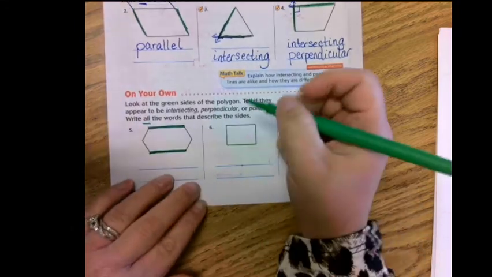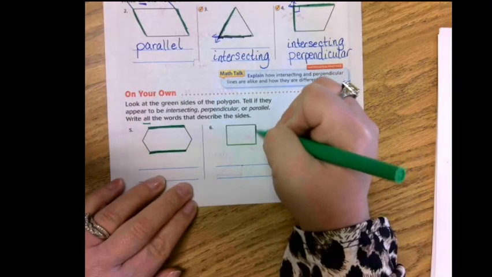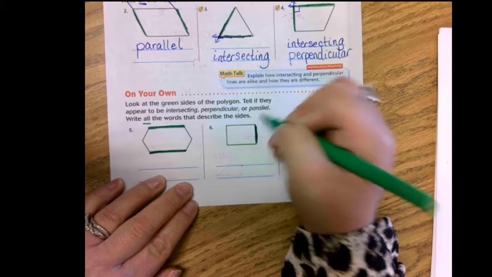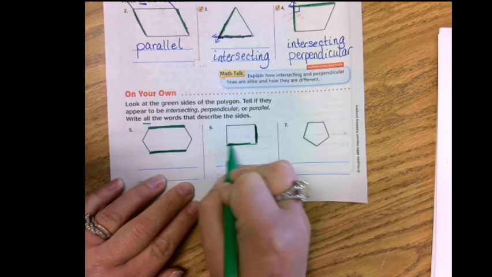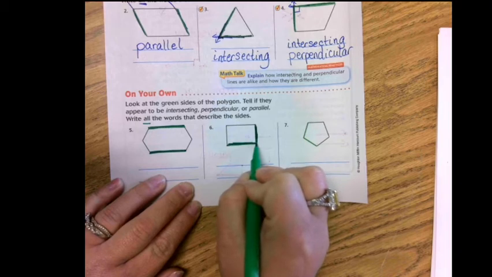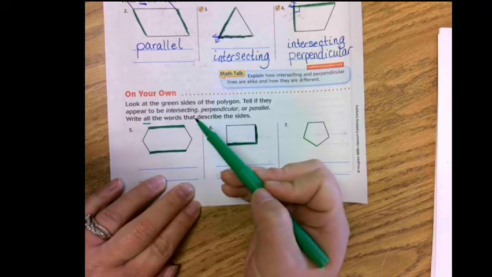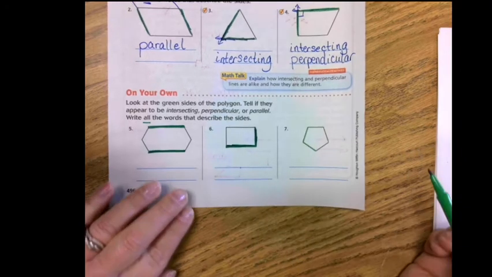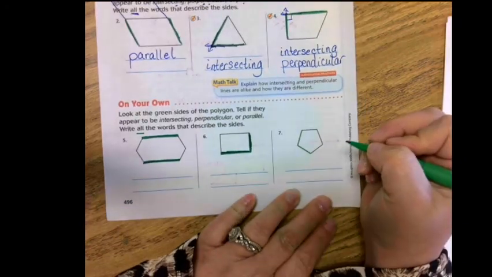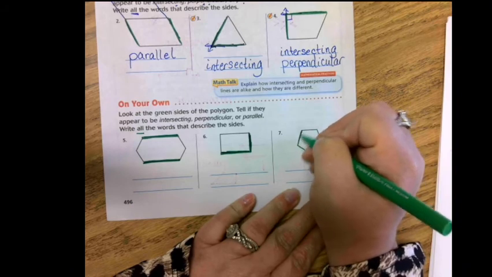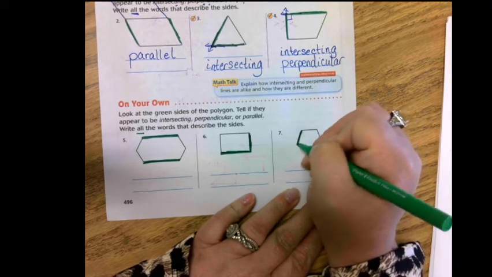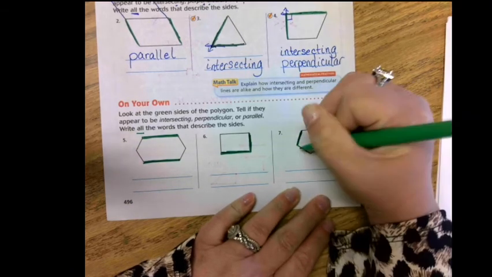Okay, now on number 6, they're talking about this right leg right here. And they're talking about this bottom leg. Okay? Are those two going to be intersecting, perpendicular, or parallel? All right. Now on this little pentagon, we got a 5-sided figure, makes it a pentagon type of polygon.